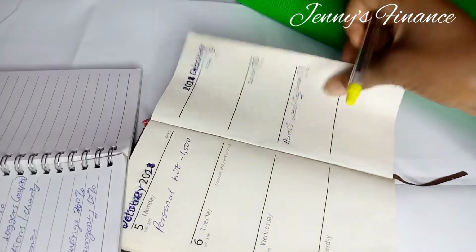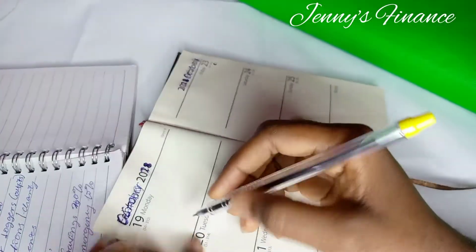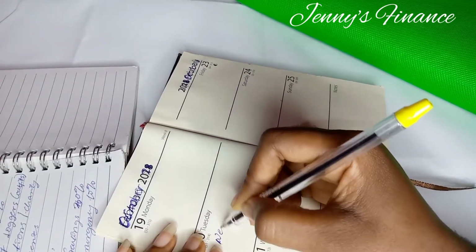Okay, that will be toward the end of the month because I don't intend to buy anything now. Let's say on the 20th, I'm going to get new diaries.